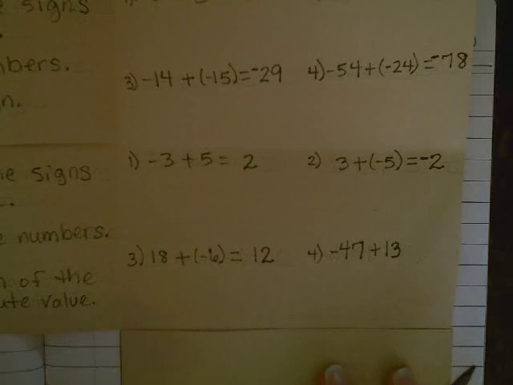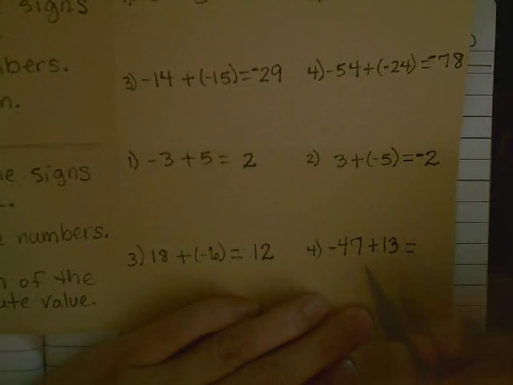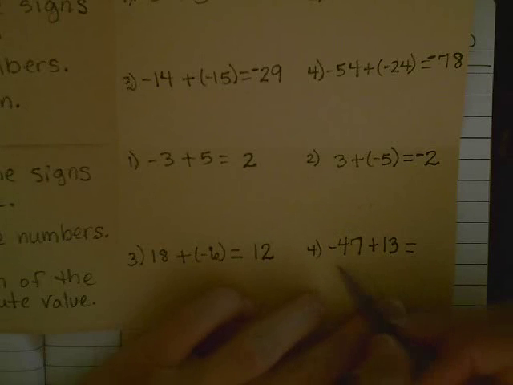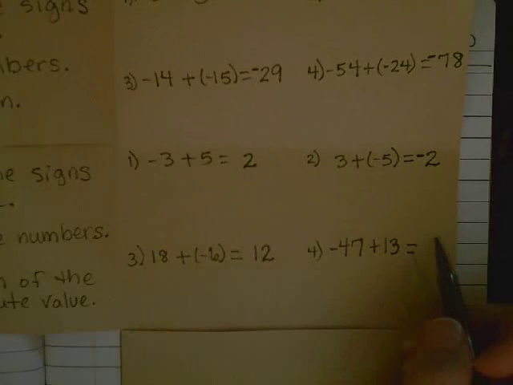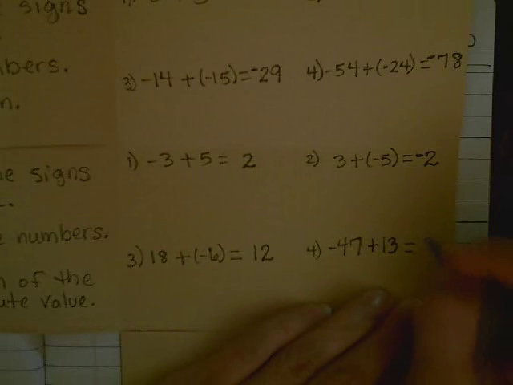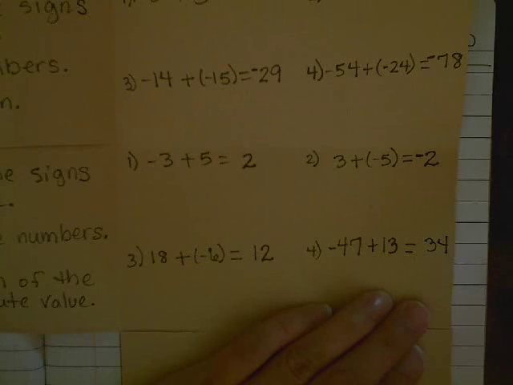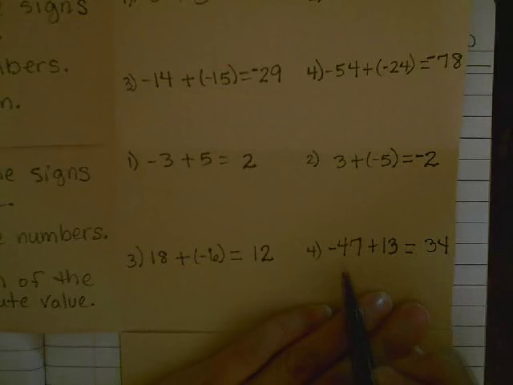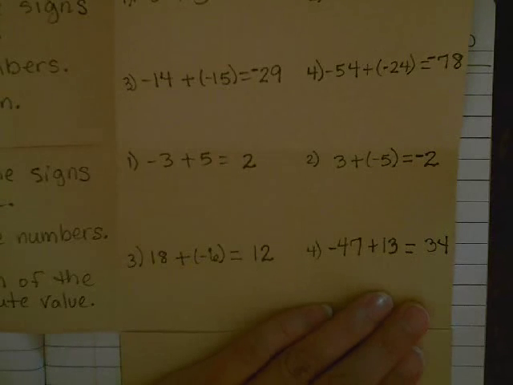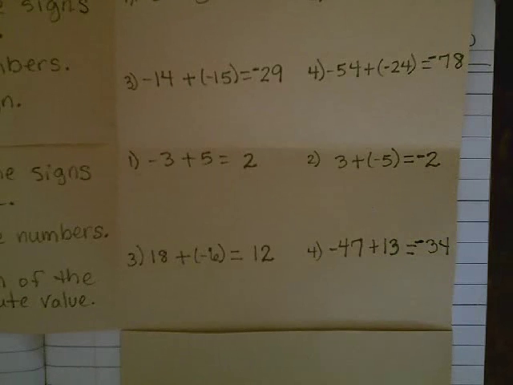Let's look at how you did on number 4. Okay, signs are different, so I'm going to find the difference between the two, right? So -47 plus 13. You find the difference between those two, you should get 34. The absolute value of negative 47 is 47. The absolute value of 13 is 13. Which one's bigger? The 47. So we're going to take the sign of that one. So it's negative. So you should have gotten negative 34 on this one here. How'd y'all do? Okay, good.